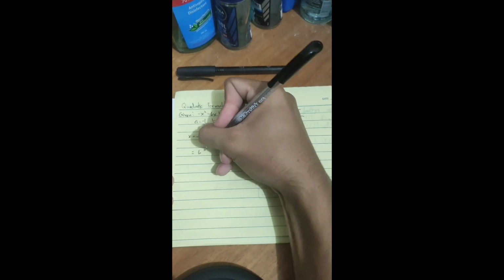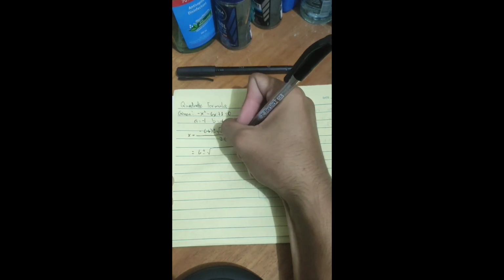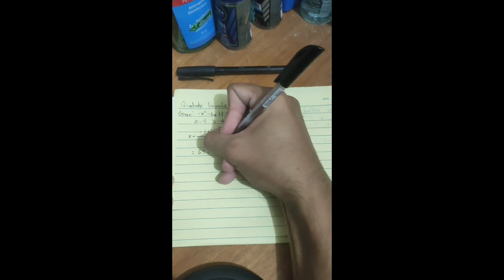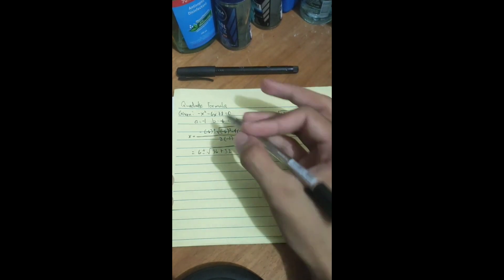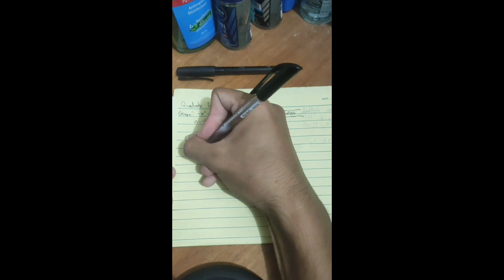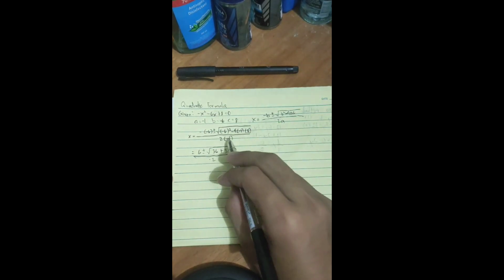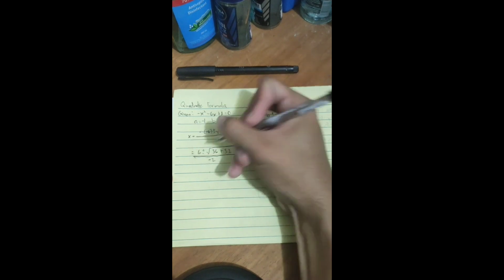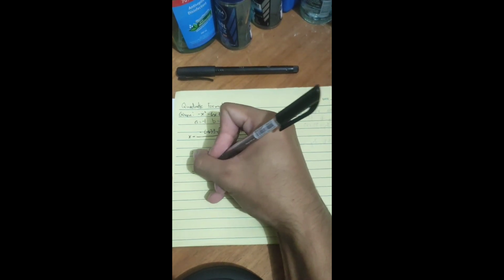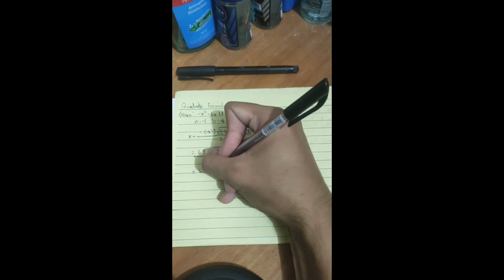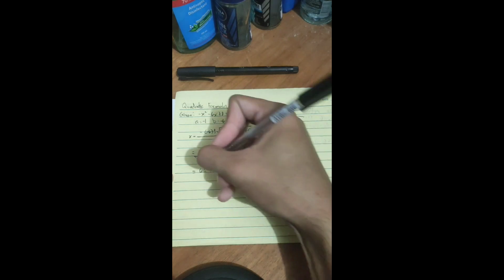6 plus minus square root of 36 plus 32. So, sinob na natin tong taas. Okay. Over negative 2. Kasi minultiply lang naman natin ang 2 sa negative 1. Then, ang magiging sunod nito is 6 plus minus square root of, inad lang natin, 36 plus 32, tama, 68.